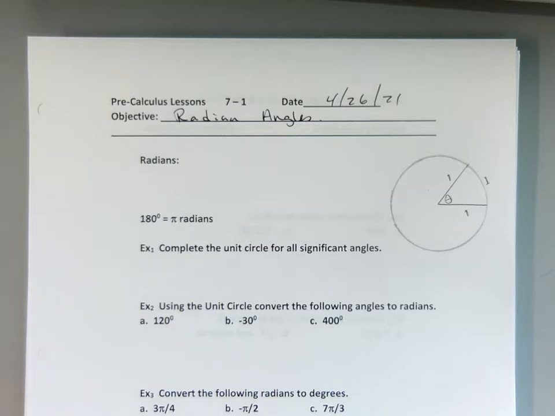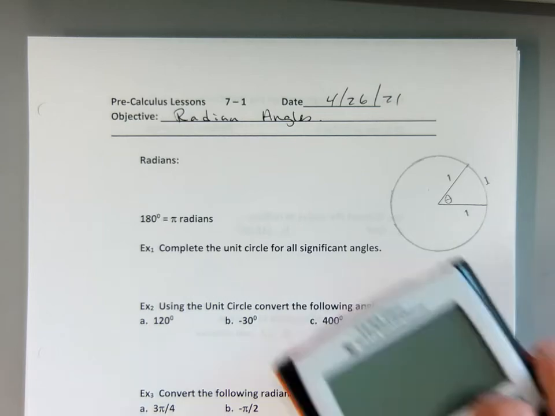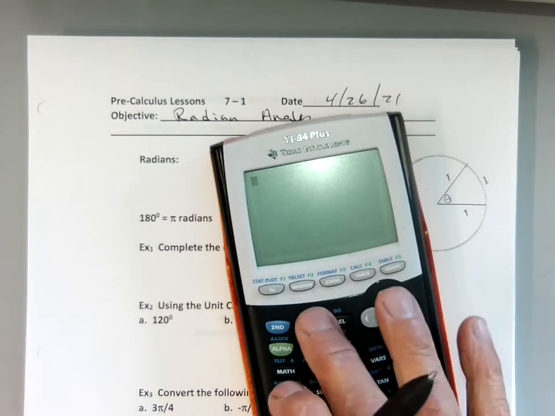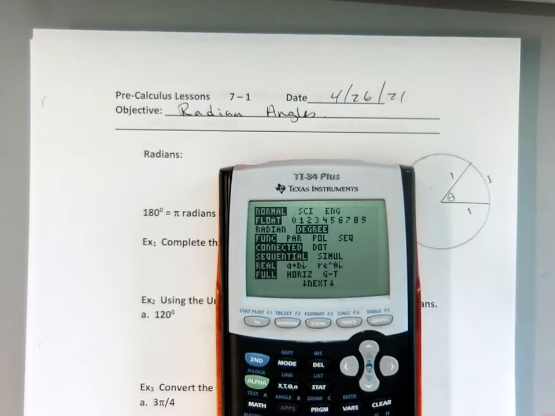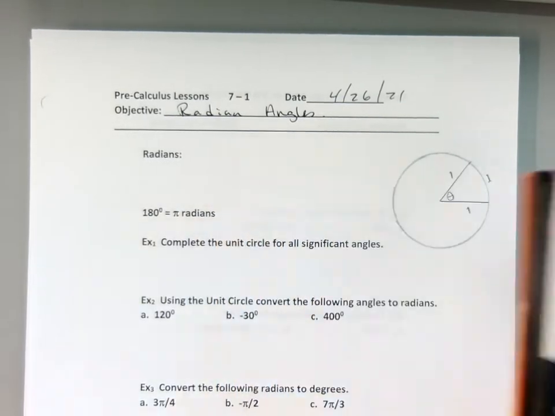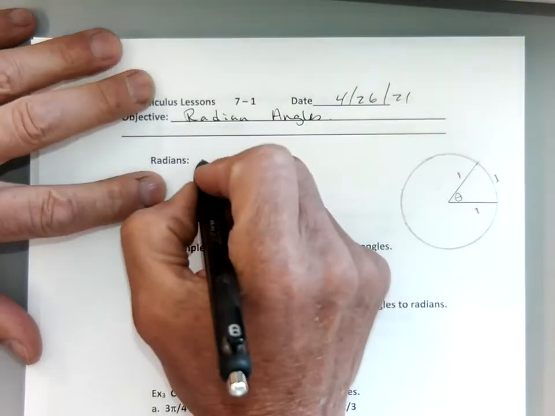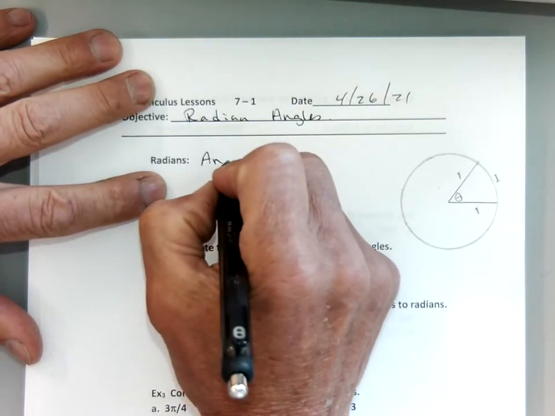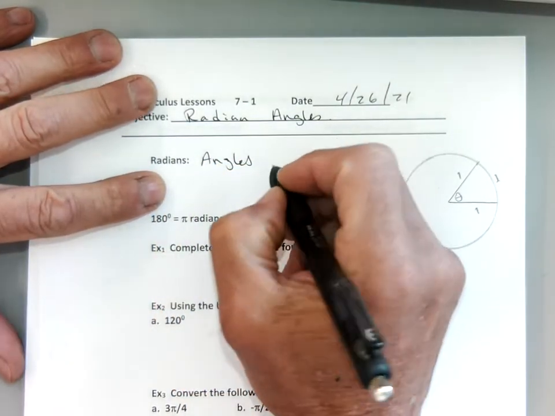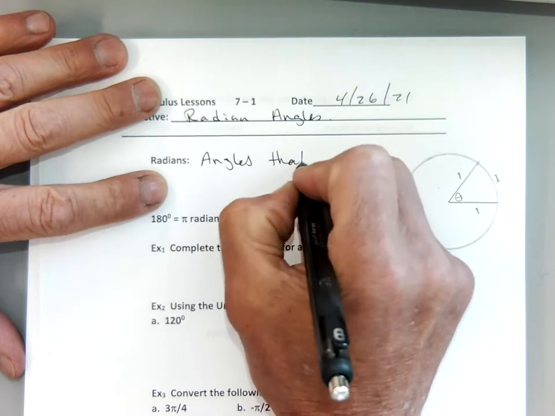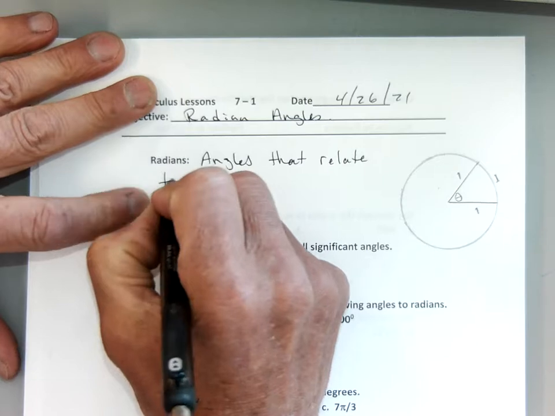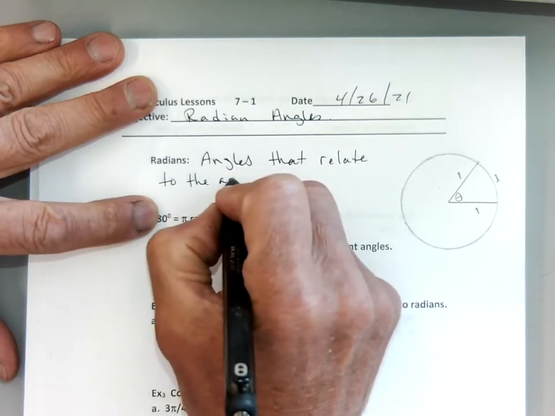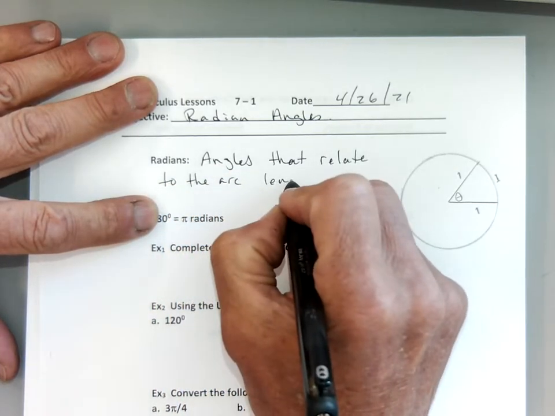If we look at our calculator, you'll see in your mode button, okay, go to your mode and you see two different spots. It says degrees or radians. So radians are angles. They are angles that relate to the arc length. Okay?